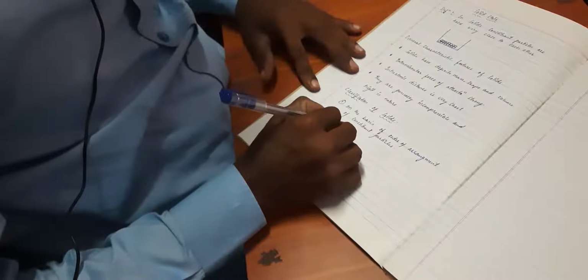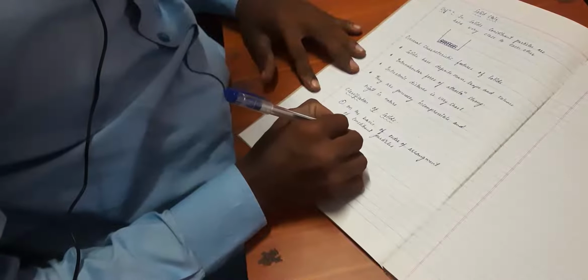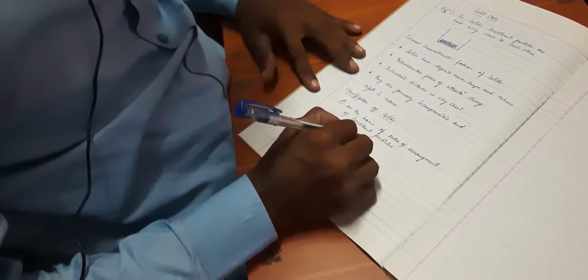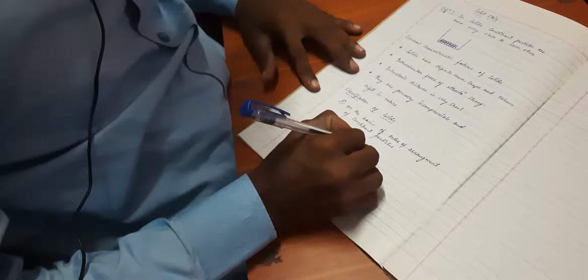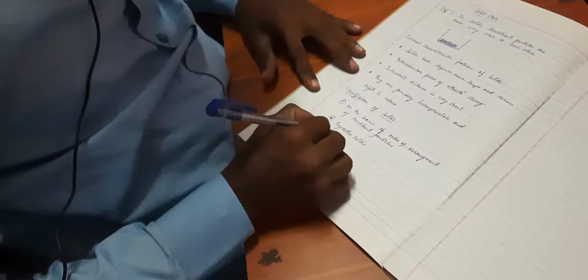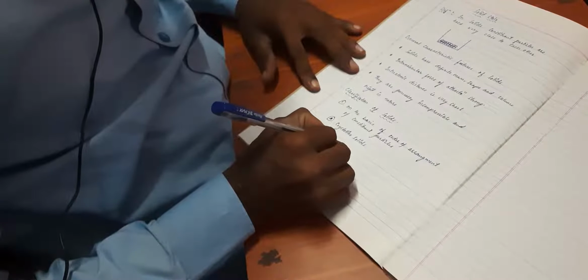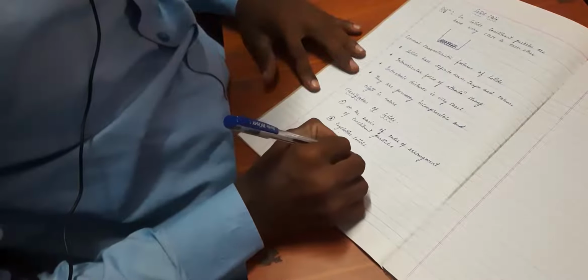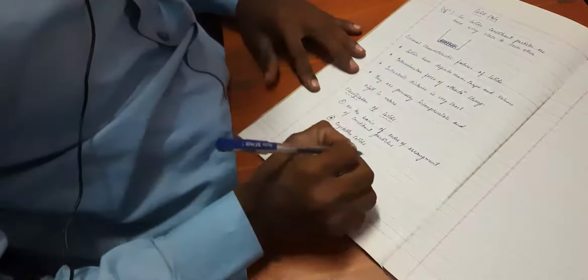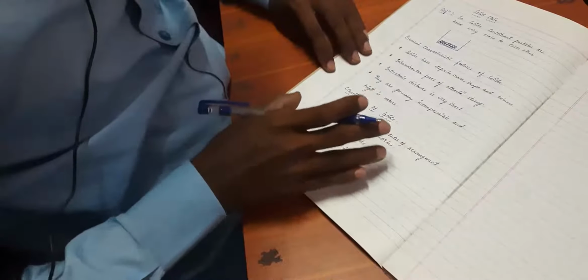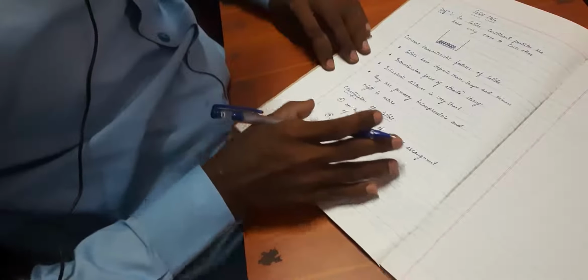One is crystalline solids, another one is amorphous solids. We'll see the difference between the crystalline solids as well as amorphous solids. Let us take a screenshot of this.